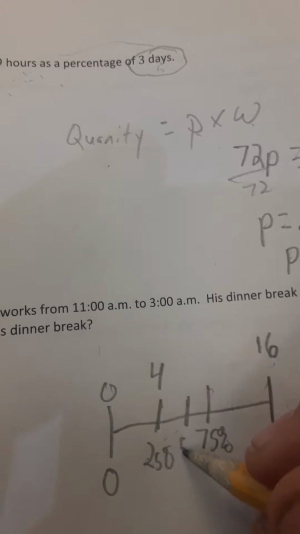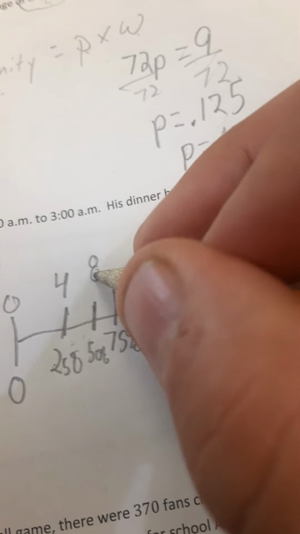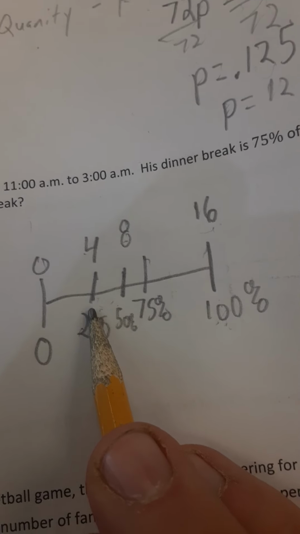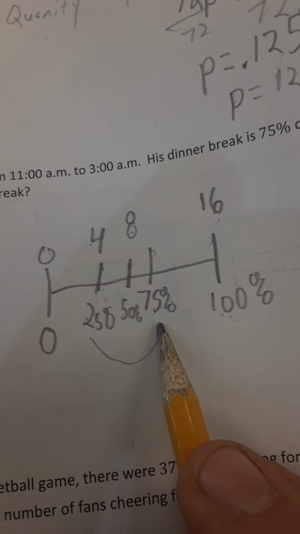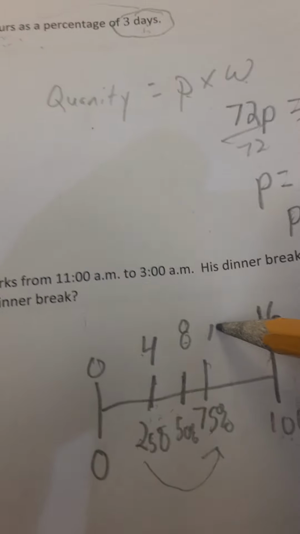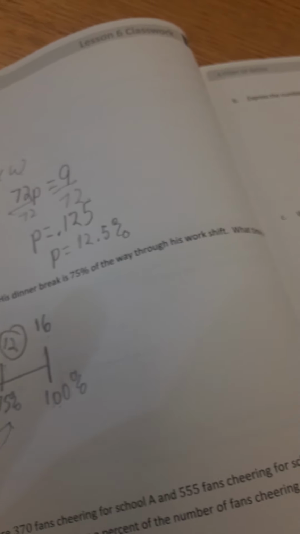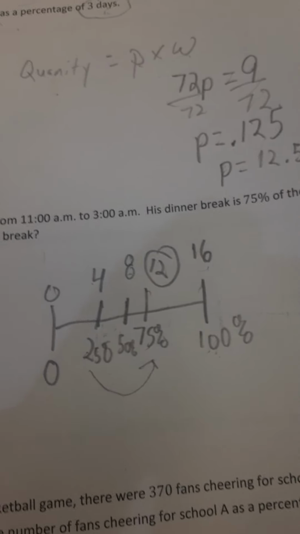We could have quickly figured that out by thinking about what's 50%. Well, half of 16 is 8, and then half of that is 4, right? So if 25% is 4, we times this by 3 to get to 75. We're going to get 12 hours at 75%. Now, did we answer the question, though? The question asks, what time is Richard's dinner break? So it's 12 hours into his shift.